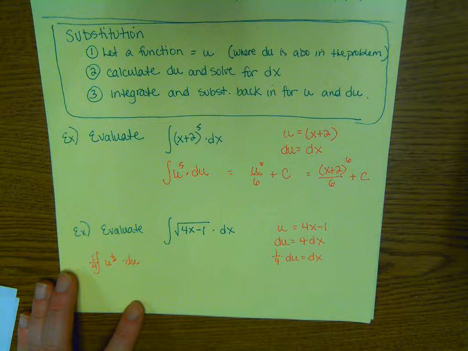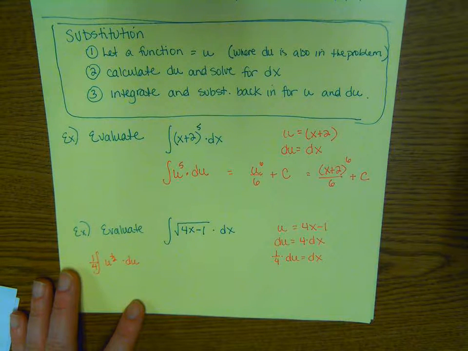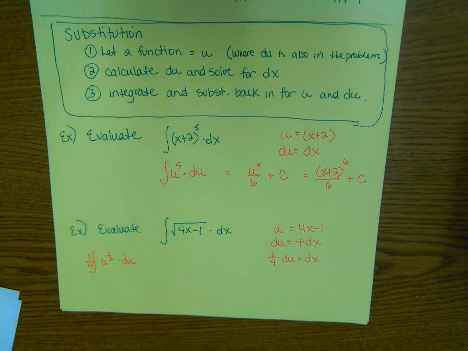So now, yes. Question. For the du part, we did 4 times dx just because there's a 4 in front of the x. Correct. So if it were like x squared, it's going to be 2x dx. But you can't do it unless you see another x in the problem, and you're going to see that it does show up, hopefully in the next example. Okay. All right.